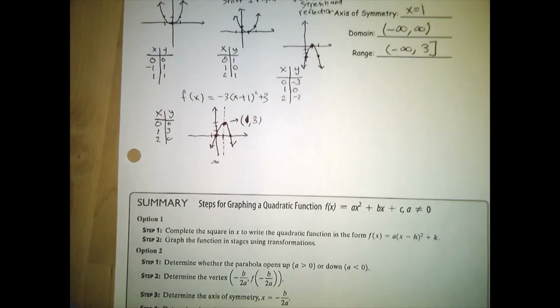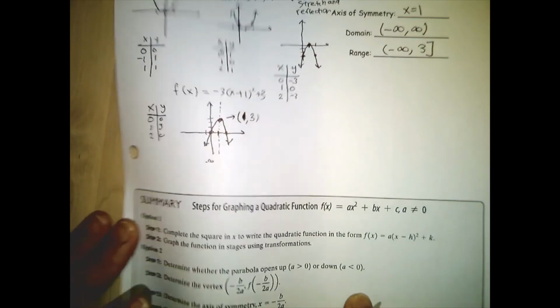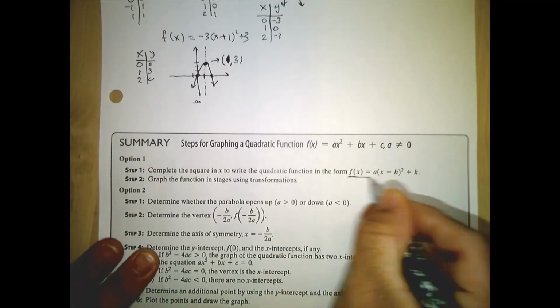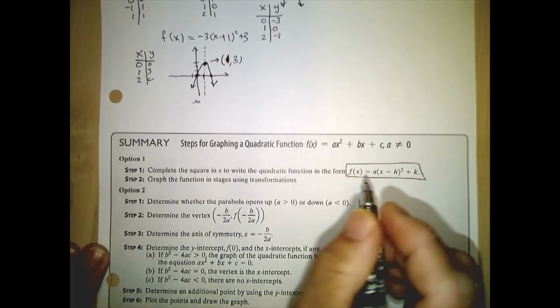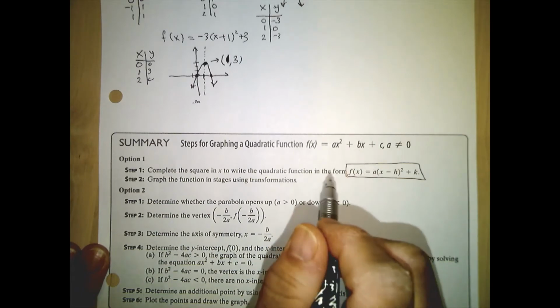Now, you can see some more general steps for graphing a quadratic function. One of these is to complete the square so that you can write the function in the standard or the special form that we just talked about, and then graph the functions using transformations just like we have.